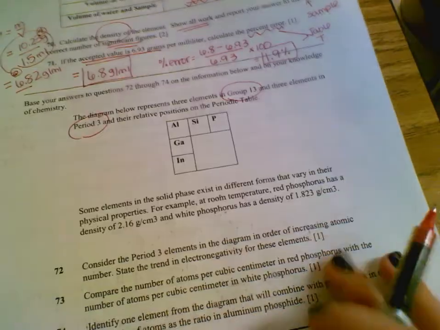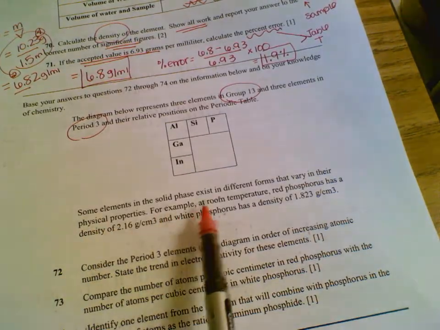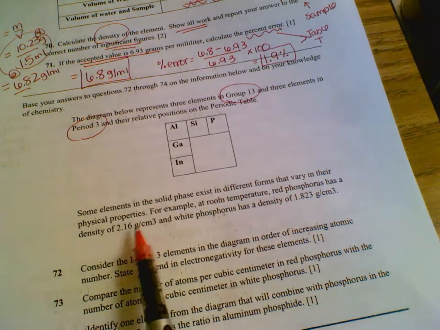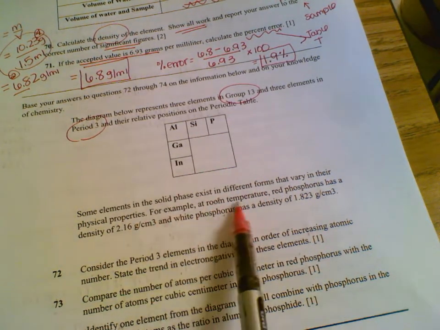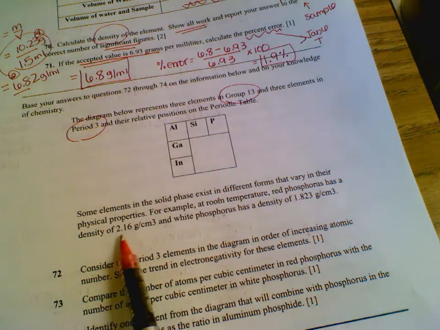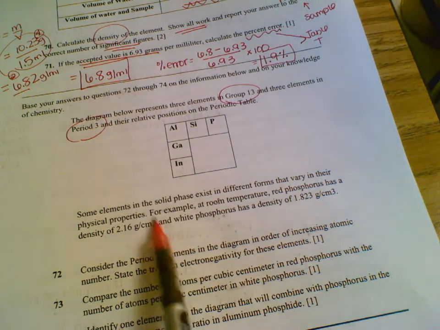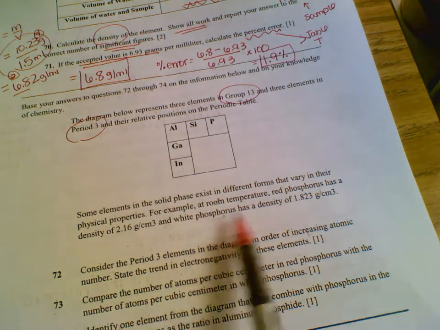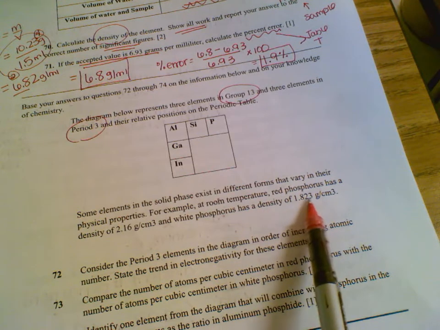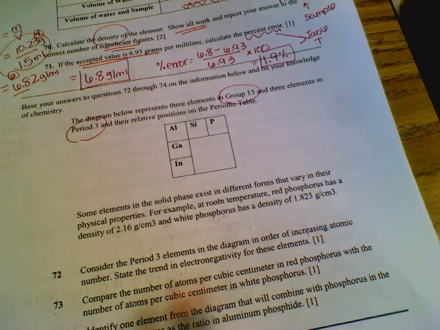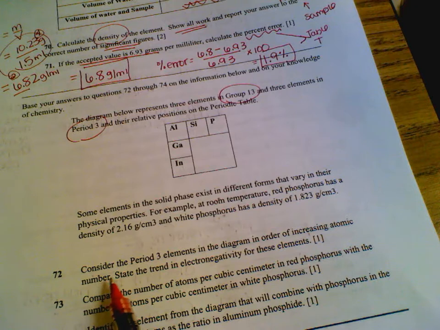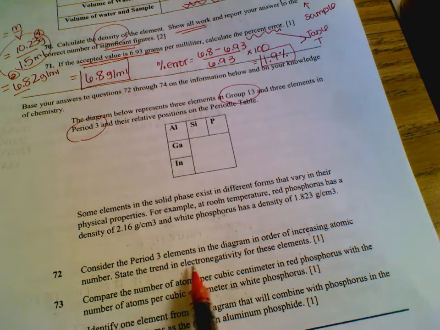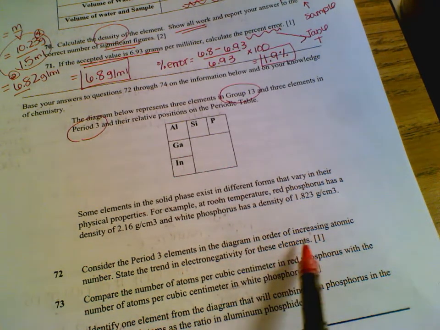So it says some elements in the solid phase exist in different forms that vary their physical properties. For example, at room temperature, red phosphorus has a density of 2.16 grams per centimeter cubed, and white phosphorus has a density of 1.823 grams per centimeter cubed. So 72. Consider the period 3 elements in the diagram in order of increasing atomic number.